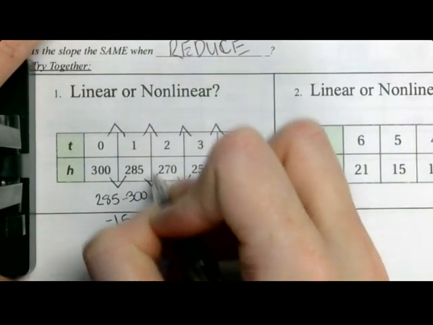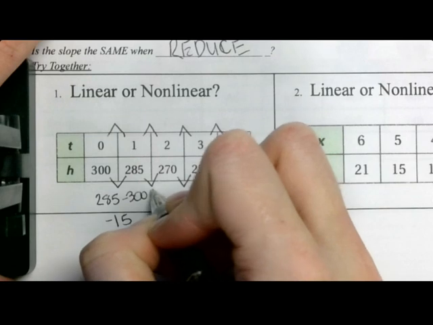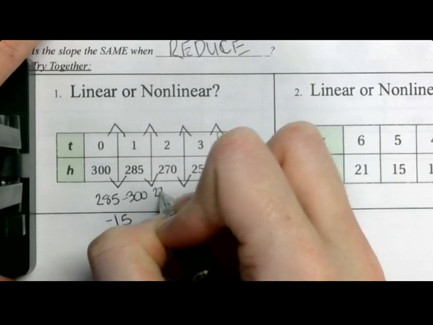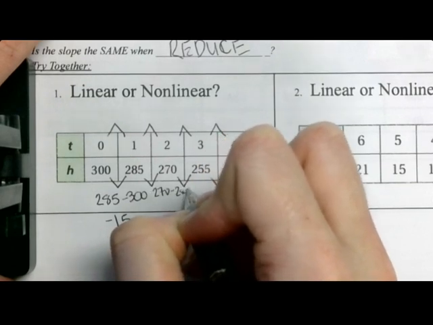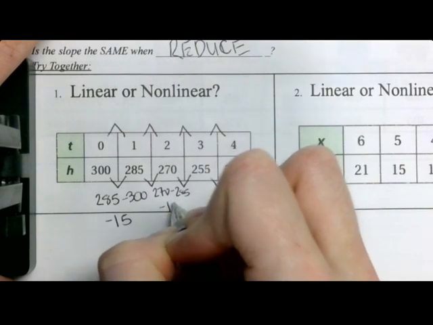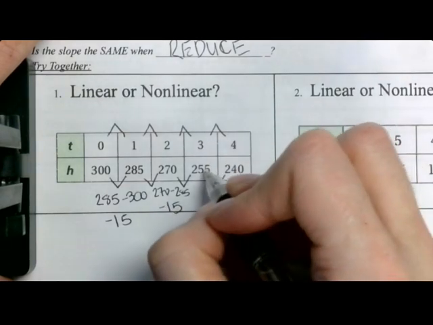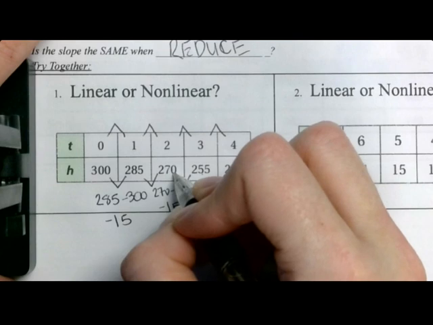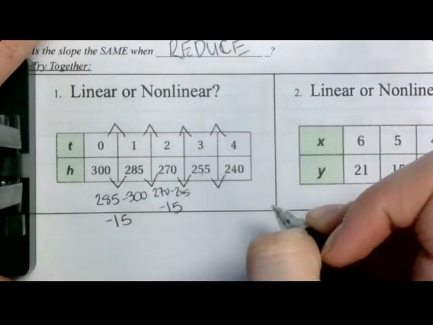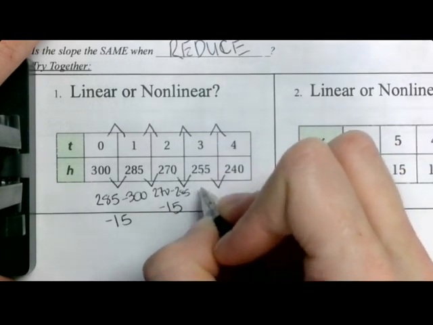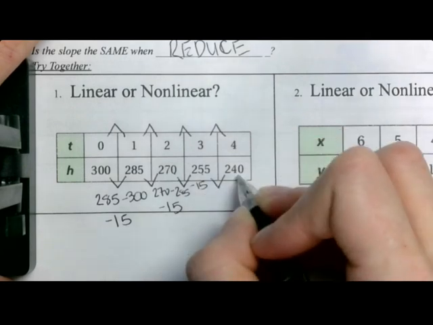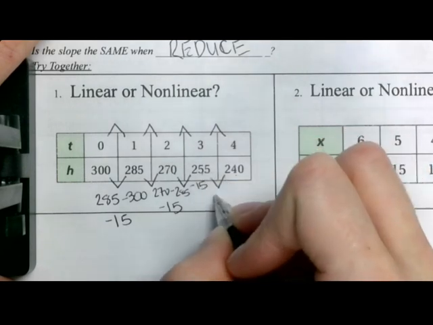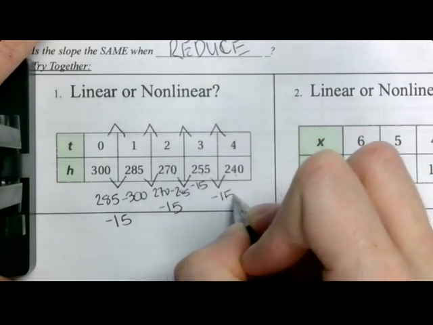I'm going to do 270 minus 285. What's that give me? Negative 15. I'm going to do 255 minus 270. What's that give me? Negative 15. I'm going to do 240 minus 255. What's that give me? Negative 15.